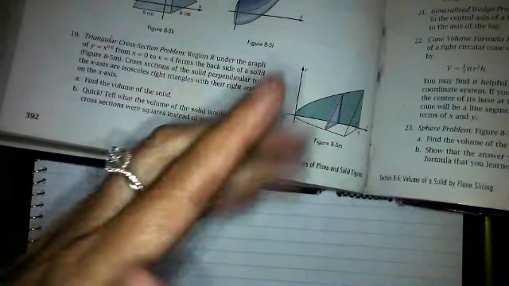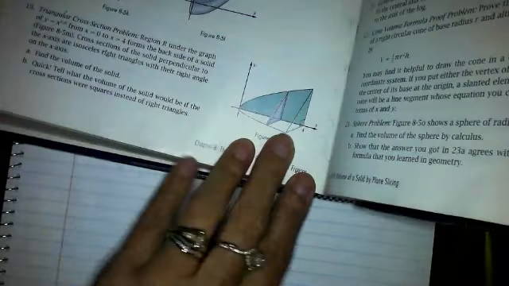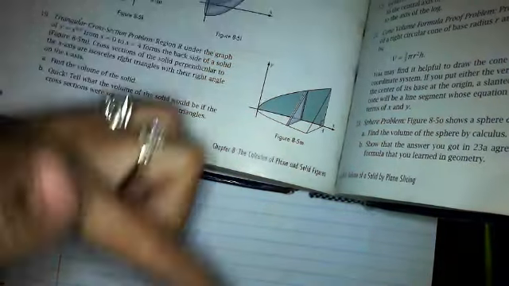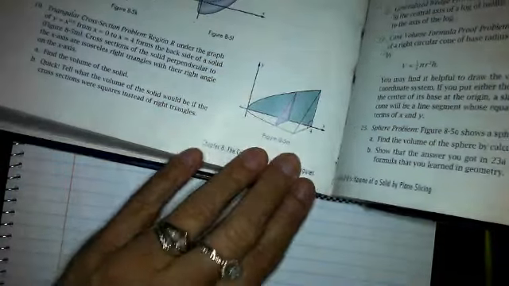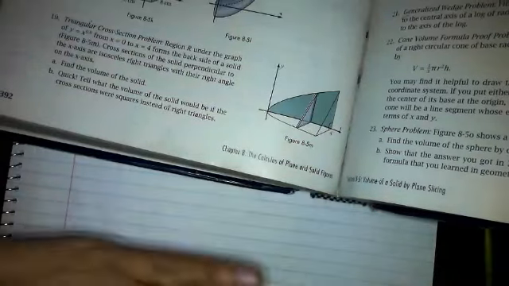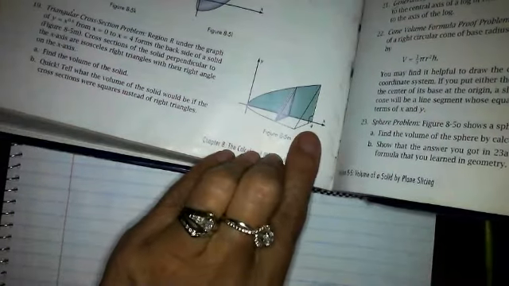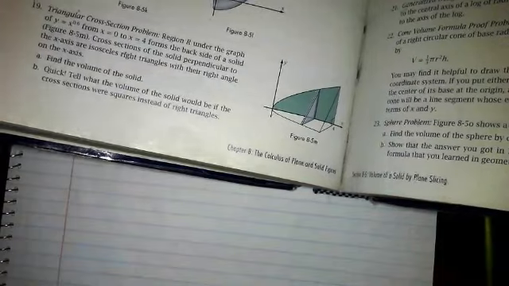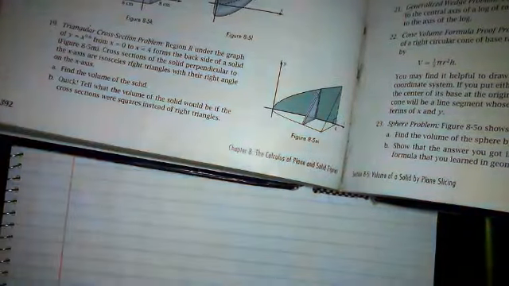The cross section. So if you were to slice this, you're going to get these right triangle regions. So it's not like it's a part of a cylinder here. It's got that flat surface, flat and flat. So they're all triangle regions. And we want to find the volume of that solid. And they're only going that quarter turn, so it's a 90-degree angle every time.